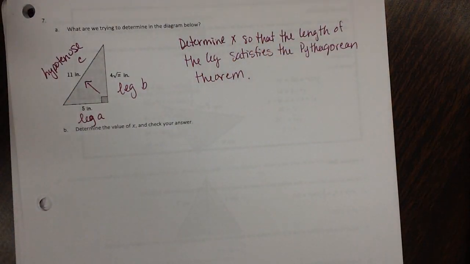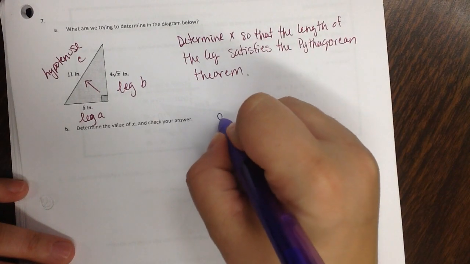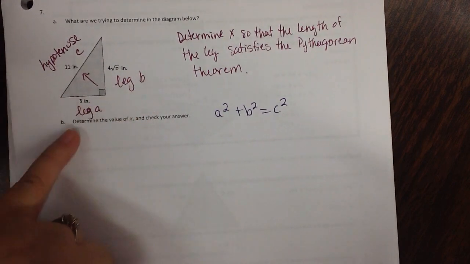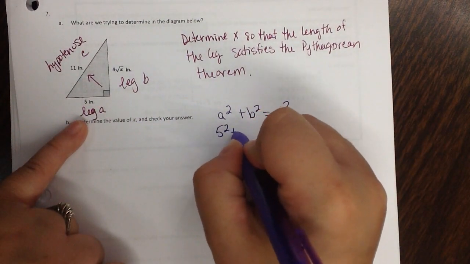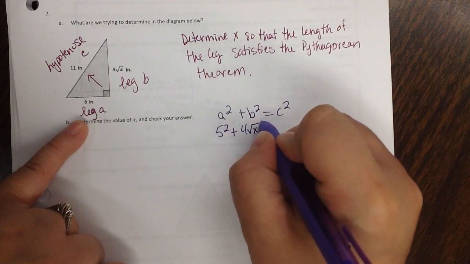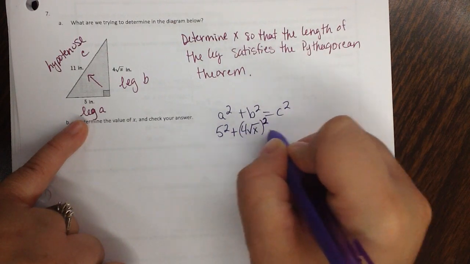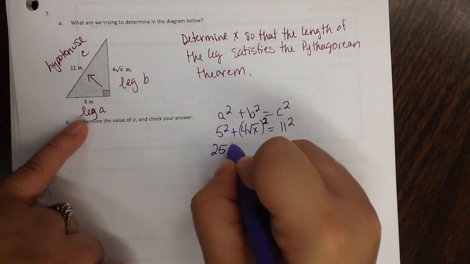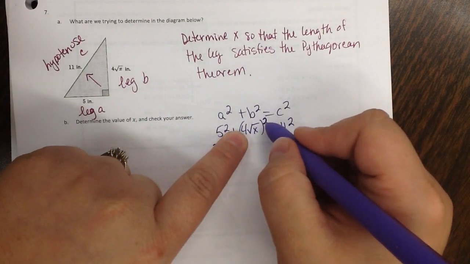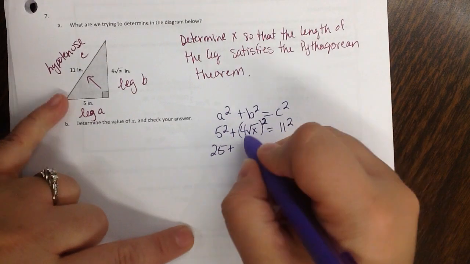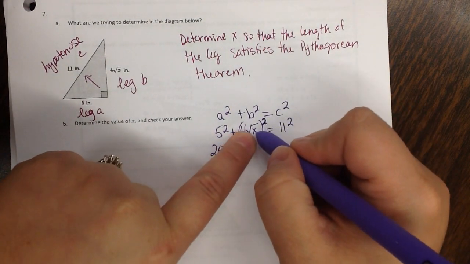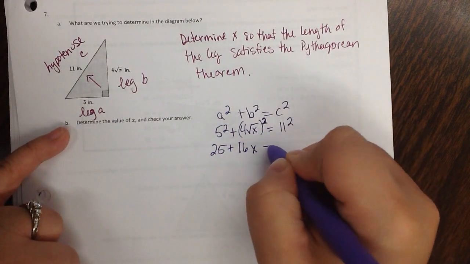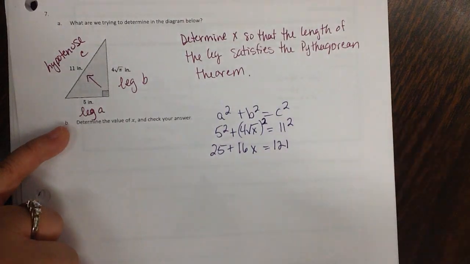Okay, and I'm going to go ahead and set this up. We know that the Pythagorean theorem is a squared plus b squared equals c squared. And I've already labeled them, so I'm going to go ahead and plug in. So 5 squared plus 4 square root of x squared, the whole thing is squared, equals 11 squared. Okay, so we have 25 plus, 4 squared is 16. The square root of x squared, the square and the square root cancel each other out, so we're left with 16x equals 121. 11 squared is 121.